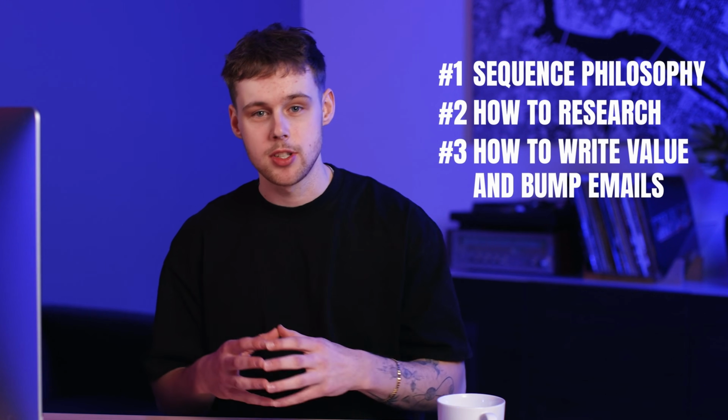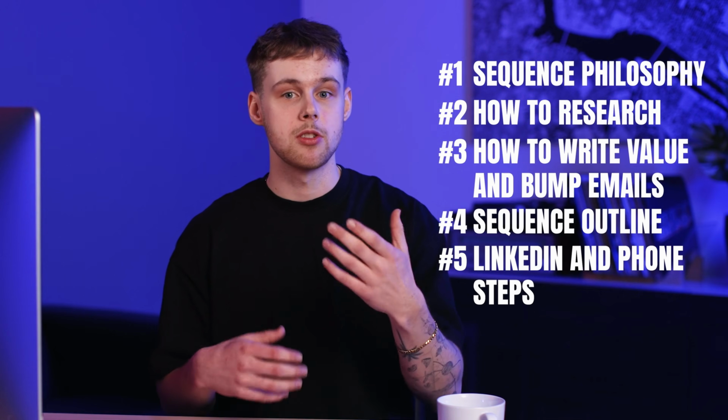Now let's put all the pieces together. Here's a recap on what we've covered so far. The sequence philosophy, which is to get a yes or no as soon as possible, how to research and gather the resources you need to start creating your sequence, how to write value and bump emails, the sequence outline, including the number of steps and what type of steps, and the LinkedIn and phone call steps you should use as well.